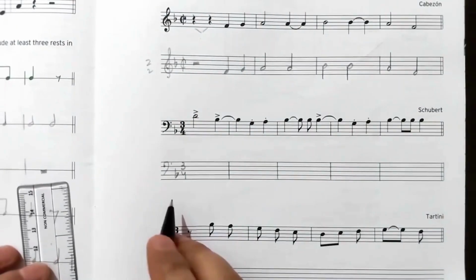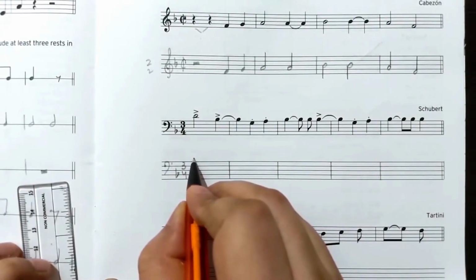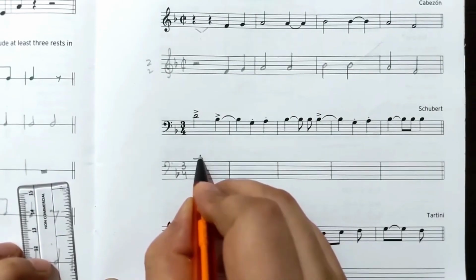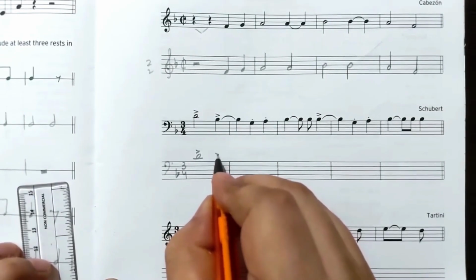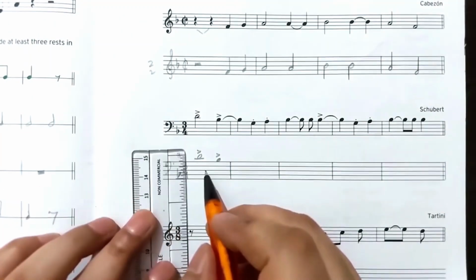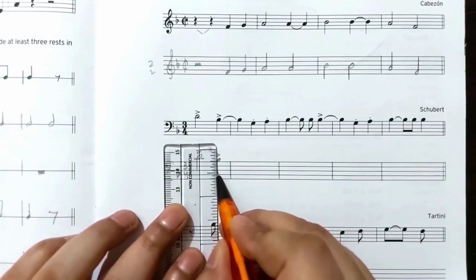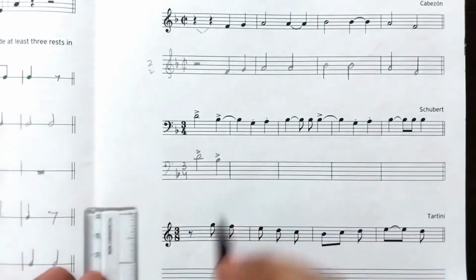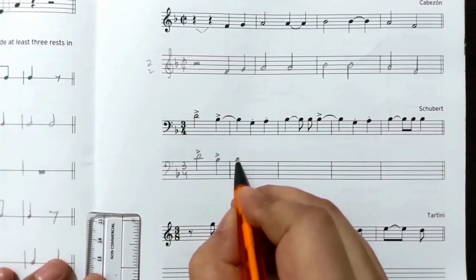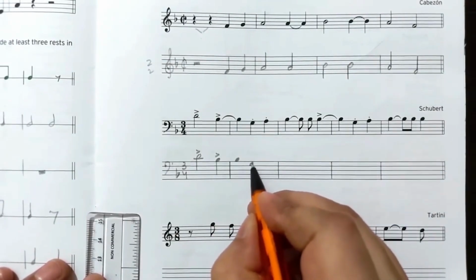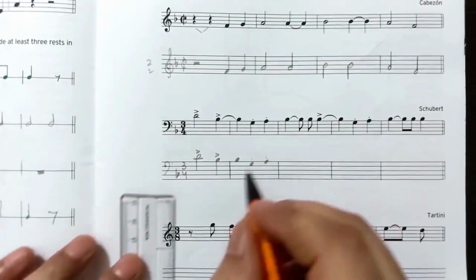Okay, so first you can see they've given this note accented. This is fine. So we have one minim beat here with an accent, one more with an accent. Now this tie is fine because it's going to another bar. This is the staccato.